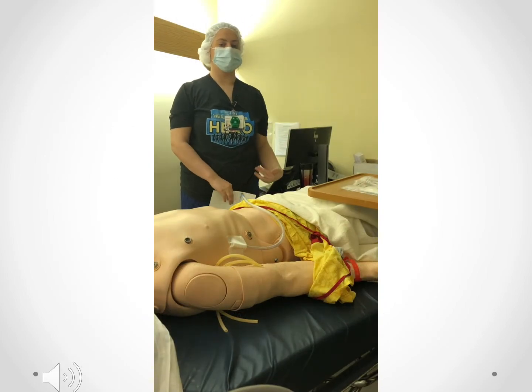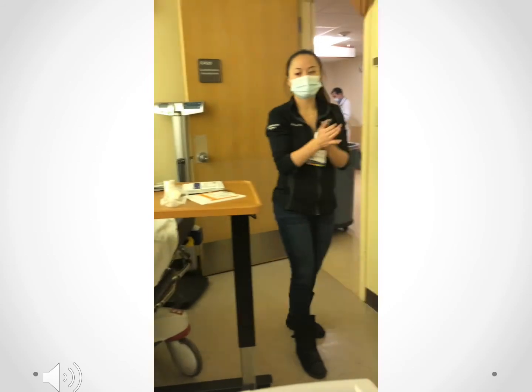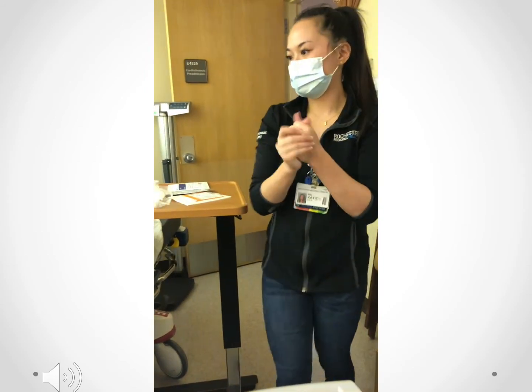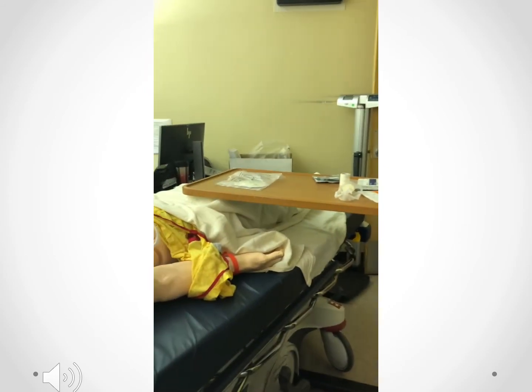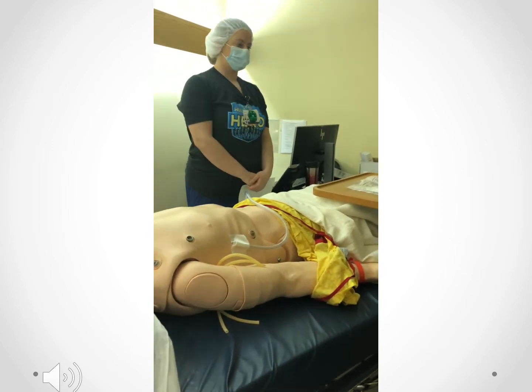This is Katie, I'm Liz, and we're going to show you how to do a chest tube dressing change. Katie will be sanitizing her hands, proper hand hygiene. She has all her supplies ready here.